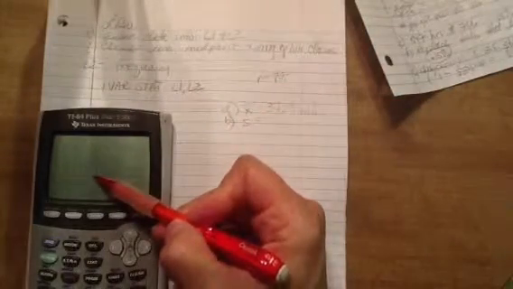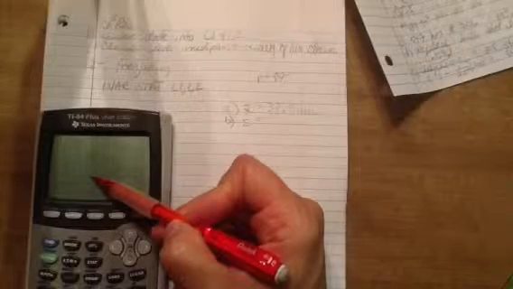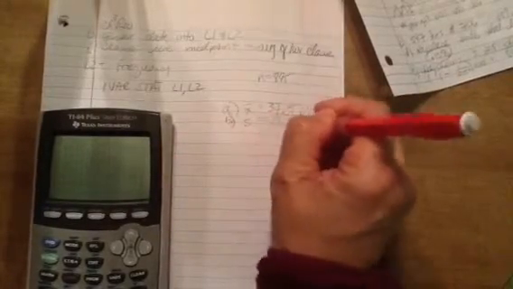Now it is a sample, so it's S that we're looking for. And as I look here, the S is 19.2 minutes. 19.2 minutes. And we're done with number 6.